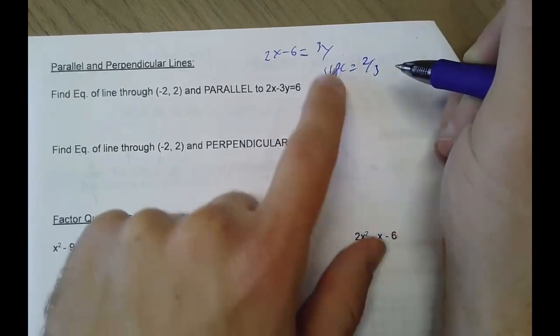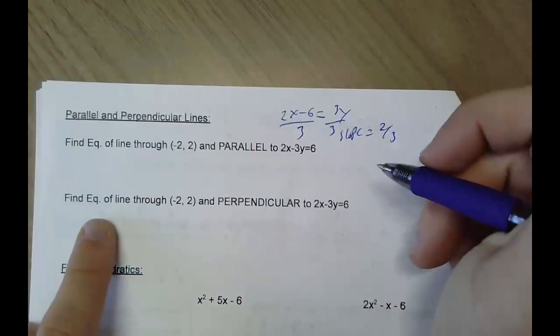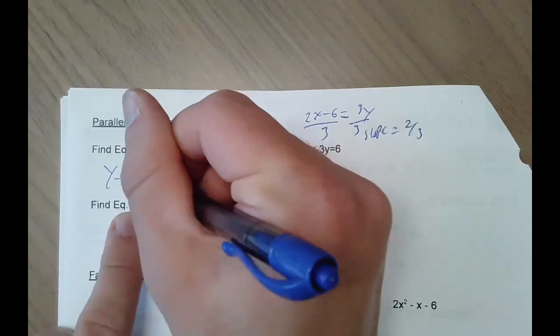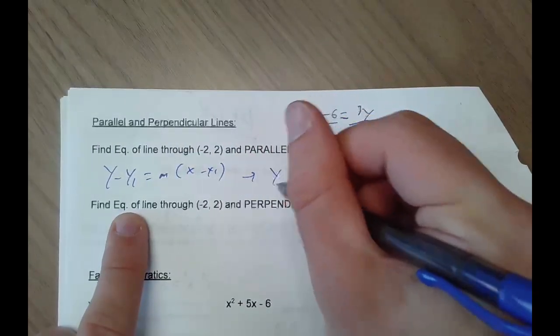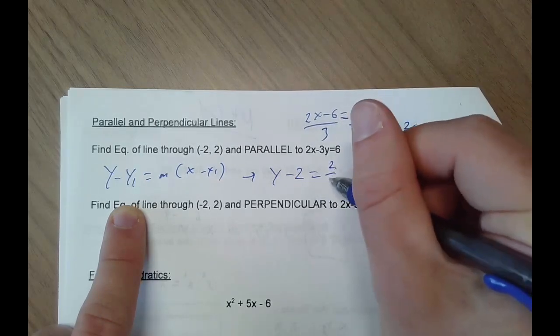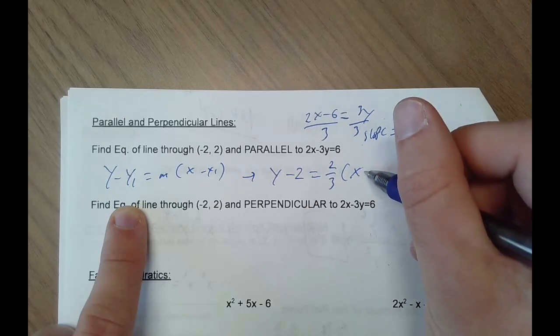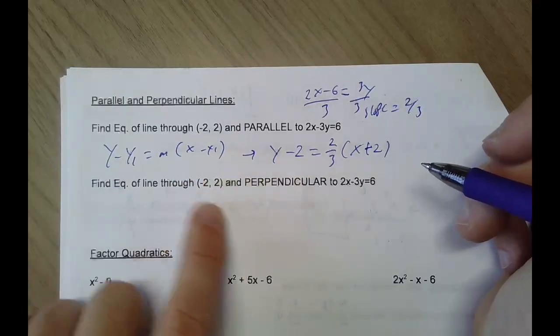Because I would divide by 3, right, like that. Okay, so my slope is 2/3. Then now it's really easy. I'm just going to use that same equation, y minus y1 equals m times x minus x1. So it's going to be y minus 2 equals my slope, 2/3, times x plus 2. Okay. Same point, but now it's perpendicular.